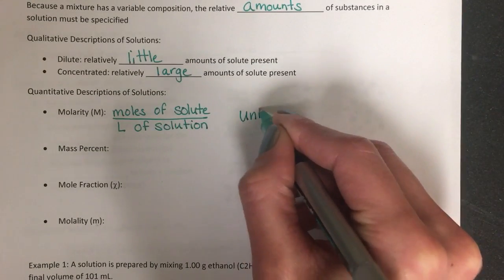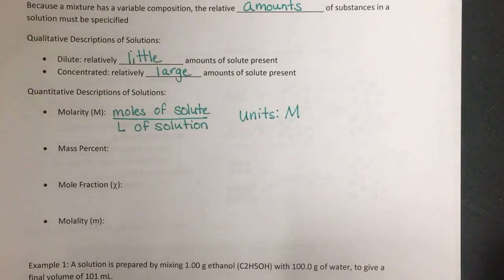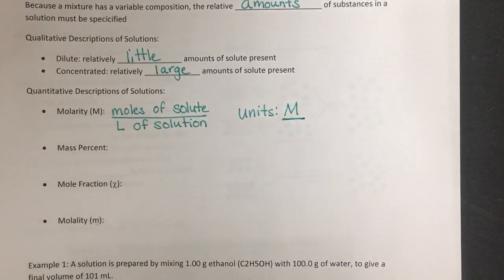When you see units, it's usually written as a capital M. And when I write my capital M, so that I know it's a capital M versus a lowercase, because we use lowercase for other things, I underline my M so that I know it's a capital. Okay? So molarity is moles of solute per liter of solution.